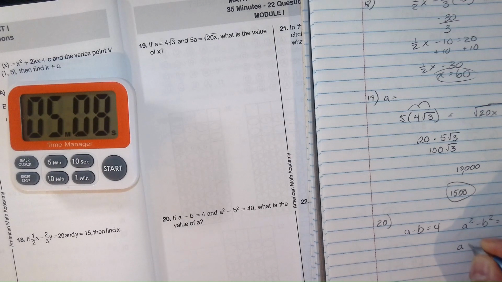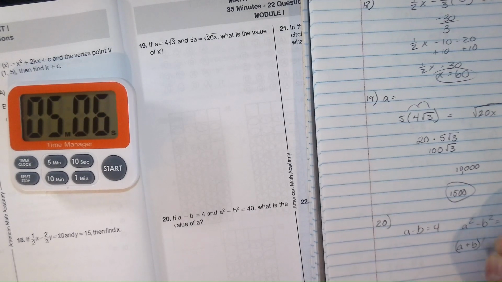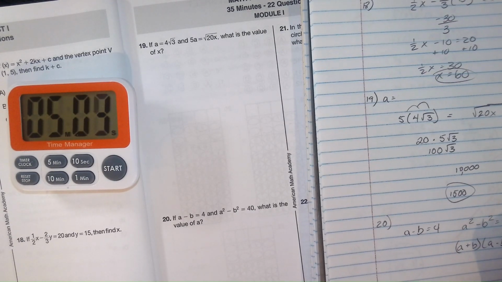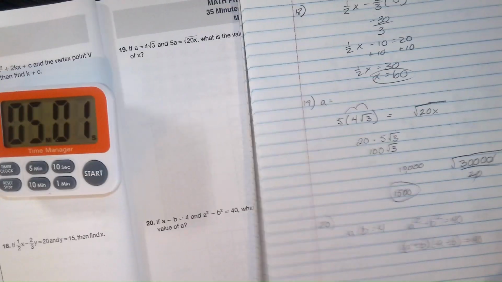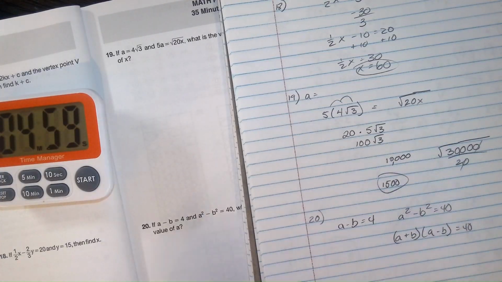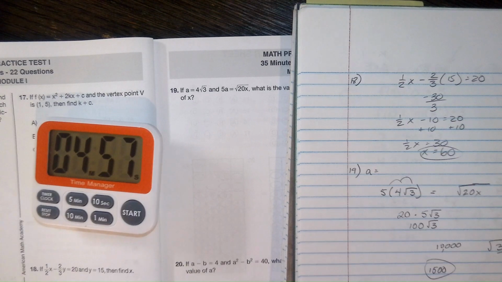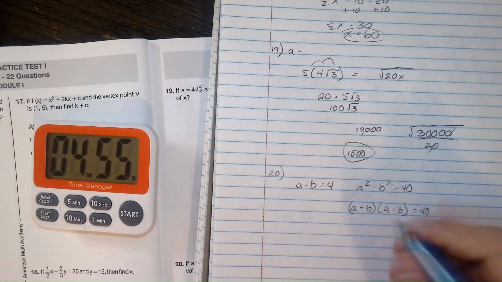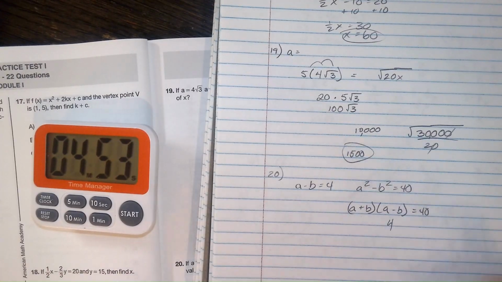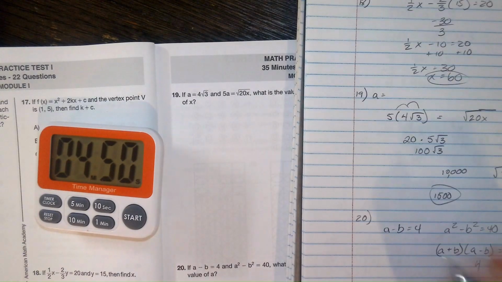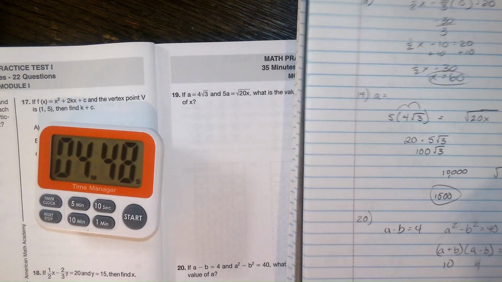So a plus b times a minus b equals 40. We know a minus b equals 4, so a plus b equals 10.